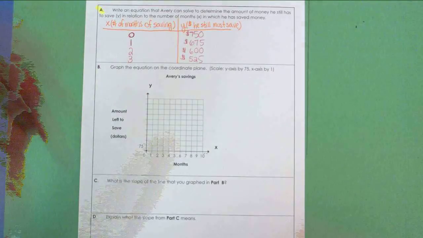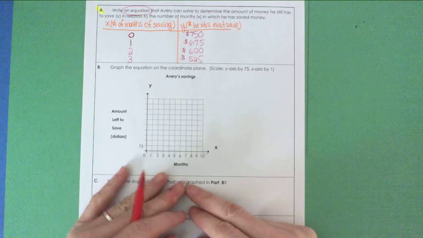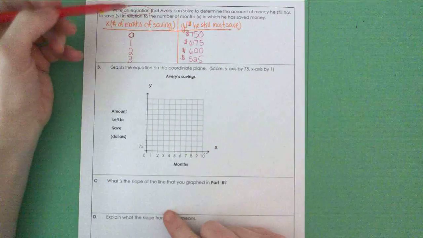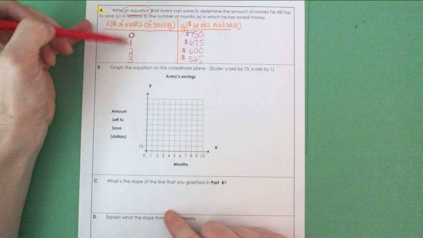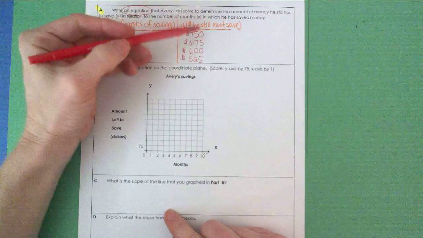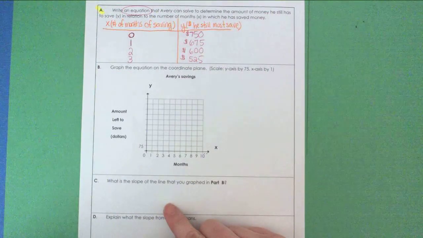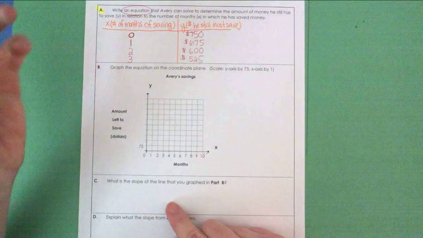But they wanted me to write an equation, and we've been doing this a lot throughout these videos. So I'm going to take 2 points off of my table and write my equation, y equals mx plus b. Because I do have this linear nature, my y's keep decreasing by $75 with each passing month.